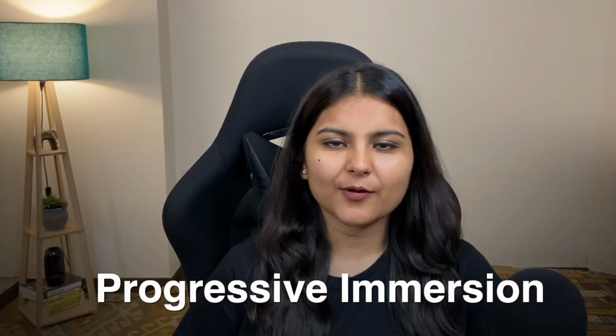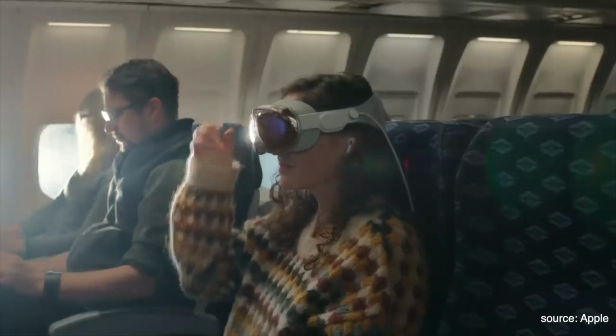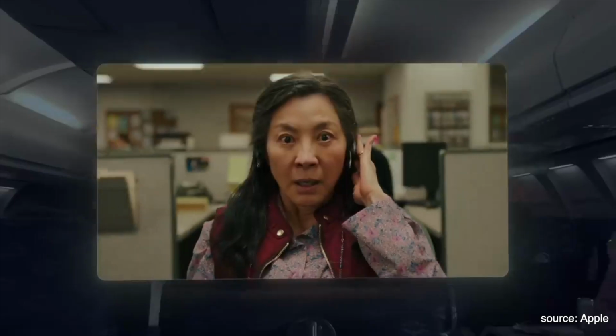And the last one is progressive, which is a combination of mixed and full immersion, where some pass-through is given initially to get a roughly 180-degree view, and the people can use the digital crown placed on the top of the device to adjust the level of immersion.